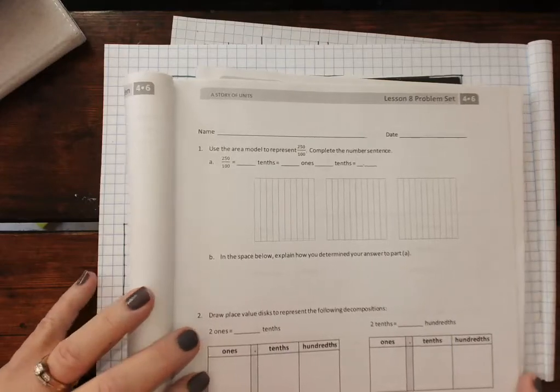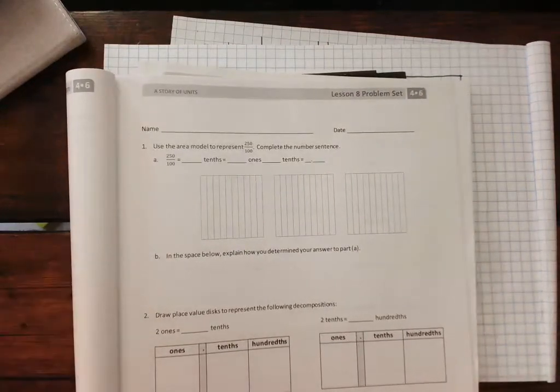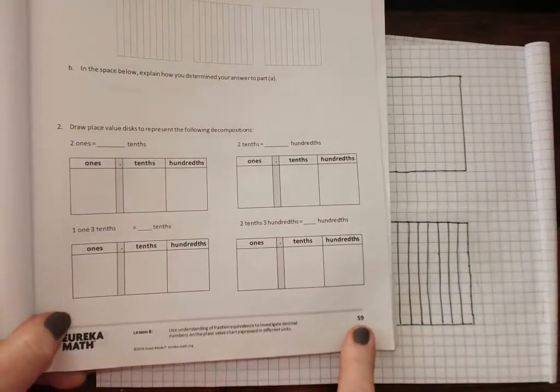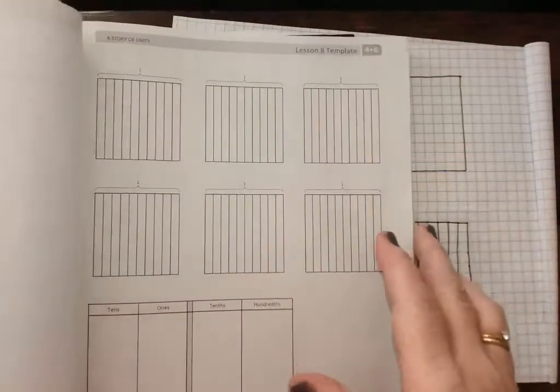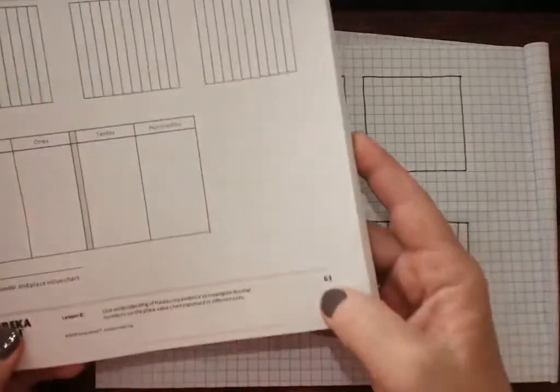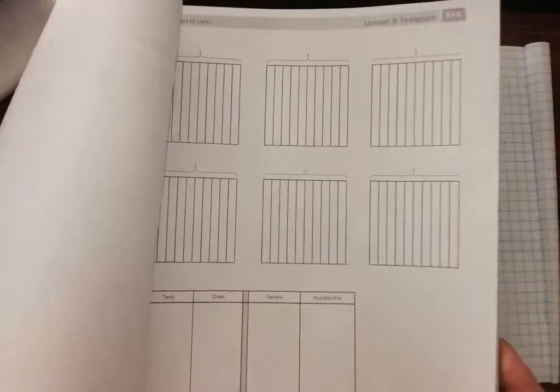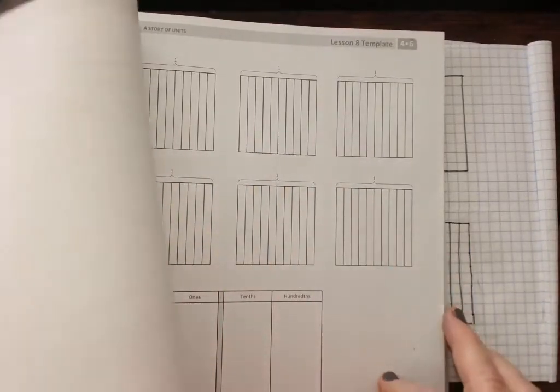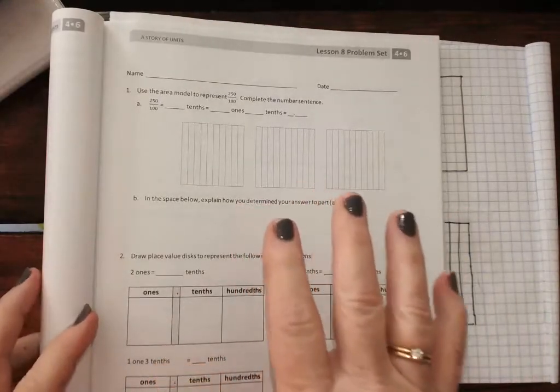Hi friends, it's time for us to do another math lesson. This one is Module 6, Lesson 8. You're going to be using the problem set and it starts on page 59. Another page that I want to call your attention to is this template page on page 63. I actually made some copies of this one so that I could make some visuals for myself. You can use that one if you want to.